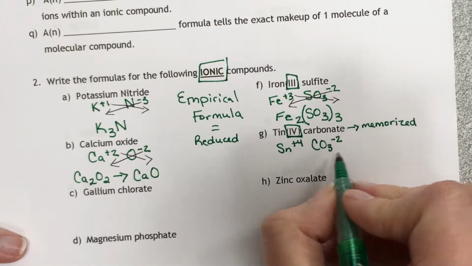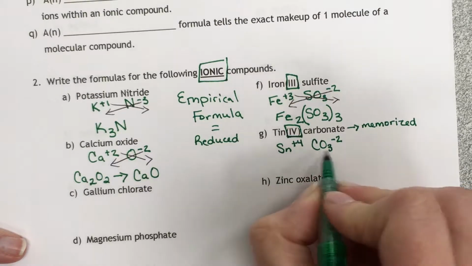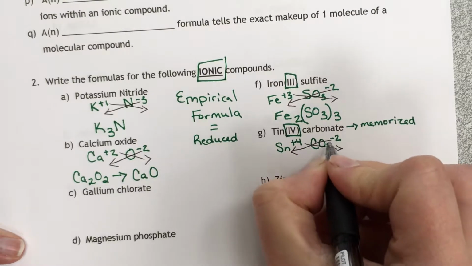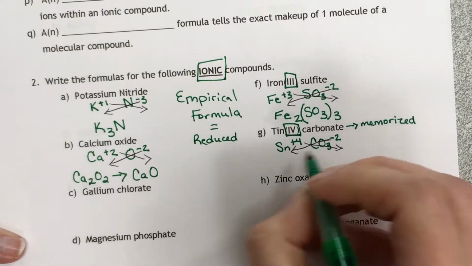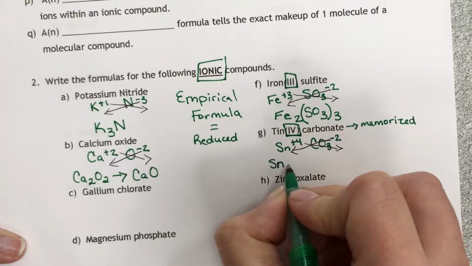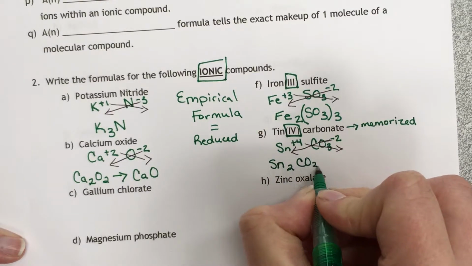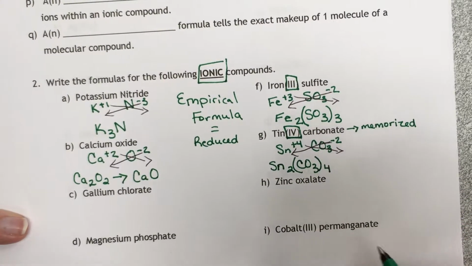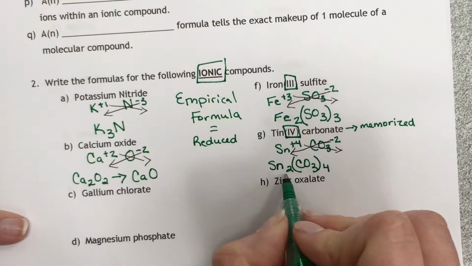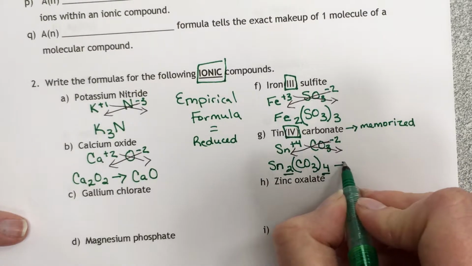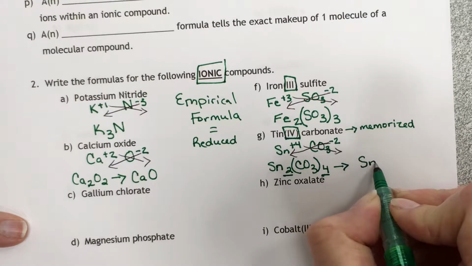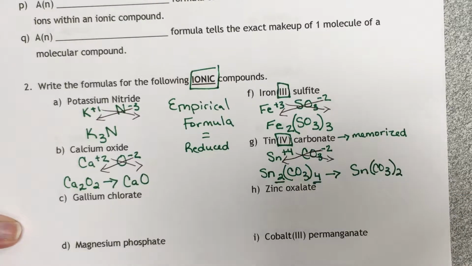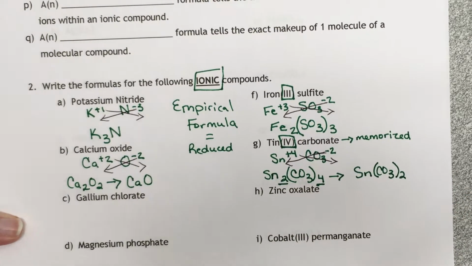So carbonate is a memorized one, but we have Sn, we have 10 in carbonate, and again, we're just going to bring these down, cross them over, and then we're going to just write the formula. So this is Sn2 CO3. We're going to put them in parentheses because we have more than one, 4. So this is not actually complete because we can reduce this to its empirical formula. So we actually need to write it as Sn CO3 2. That's actually your correct answer, okay?